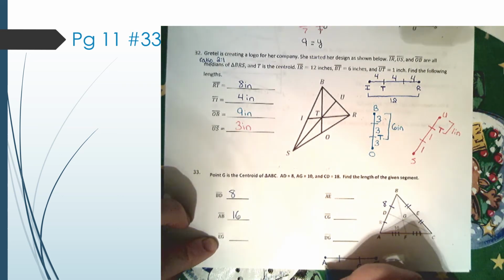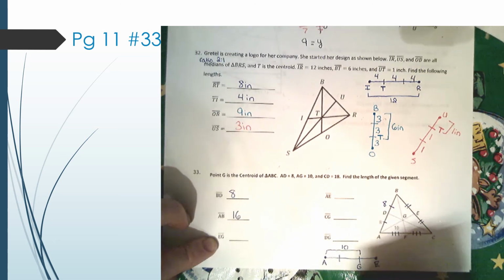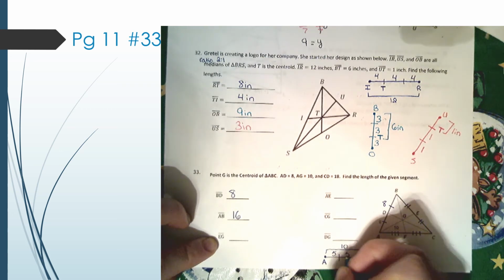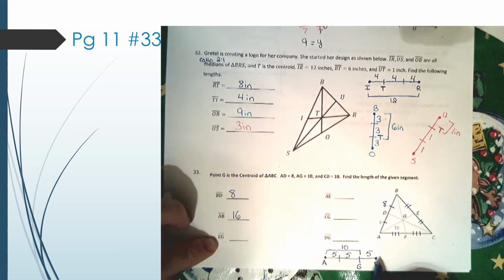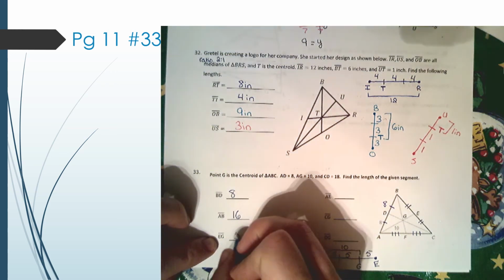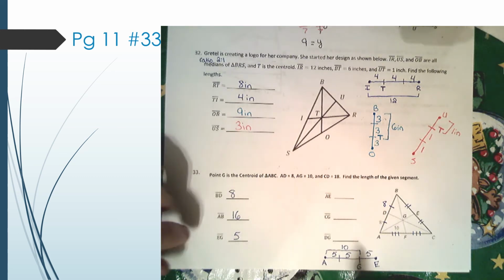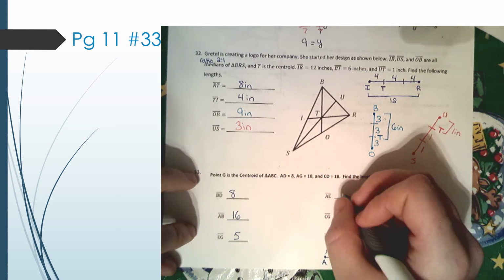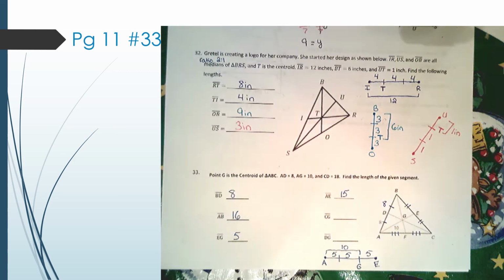They said from A to G is 10. So there's 2 parts in there. So if it's broken up evenly, this part's 5, this part's 5, and so would this part. So from E to G, you'd be dealing with 5. Now the one up here says AE. So from A to E, we're going 5, 10, 15. So the full length of that line would be 15.